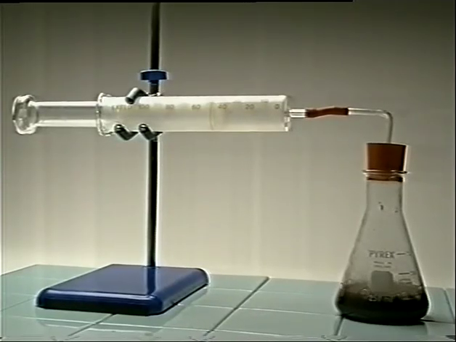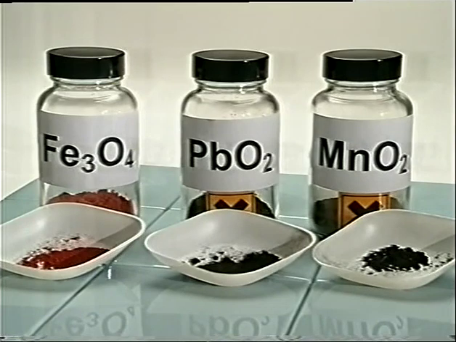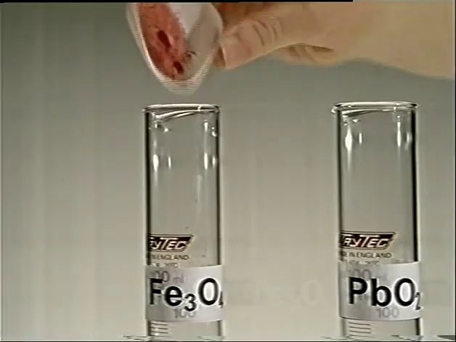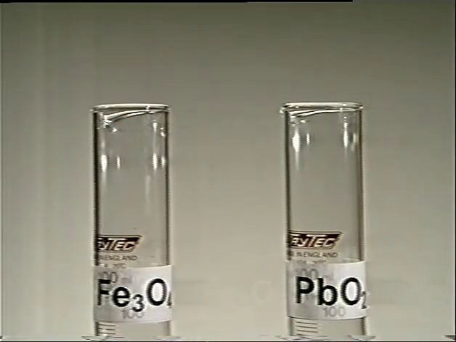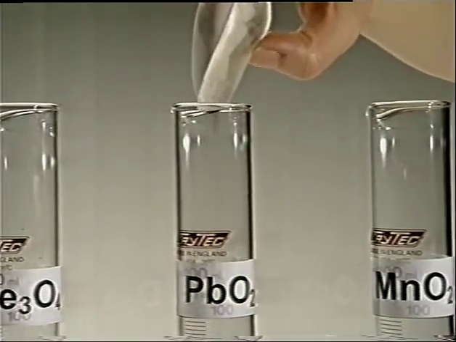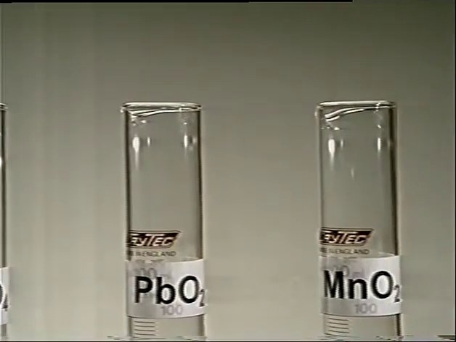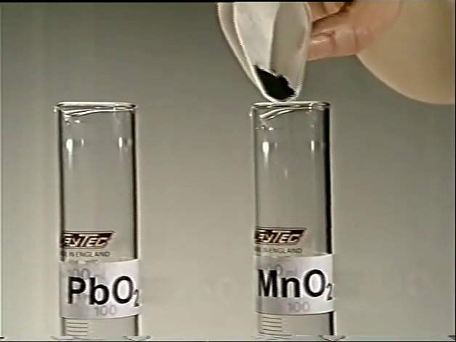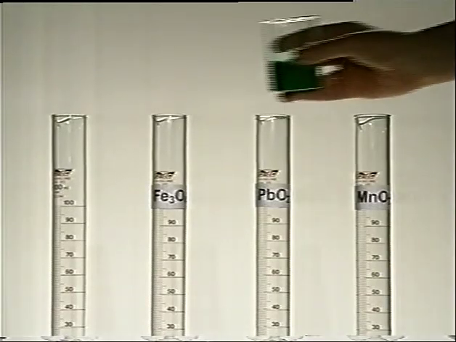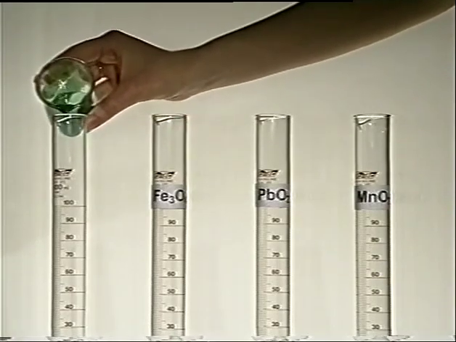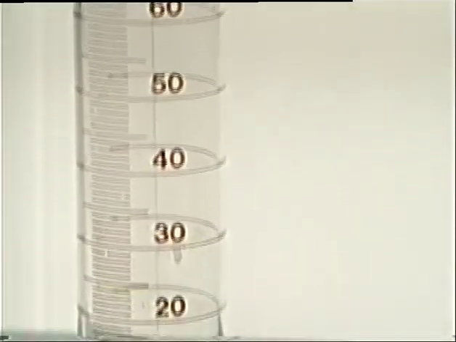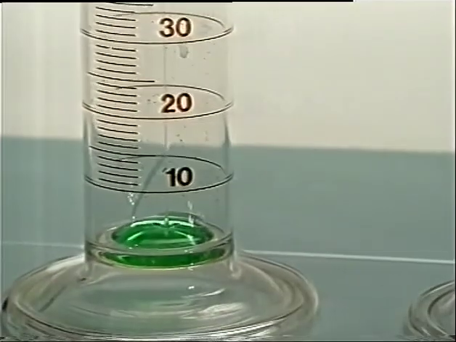To find out which of these catalysts speeds up the decomposition of hydrogen peroxide most effectively, the same mass of each is placed into a measuring cylinder. Iron oxide, lead dioxide, and manganese dioxide are the chemicals under investigation. A small amount of washing up liquid is added to make the production of oxygen more visible. The tube on the left is the control. It contains no catalyst.